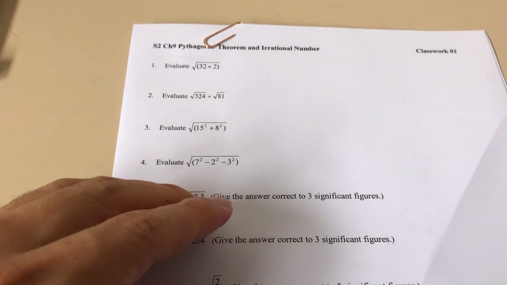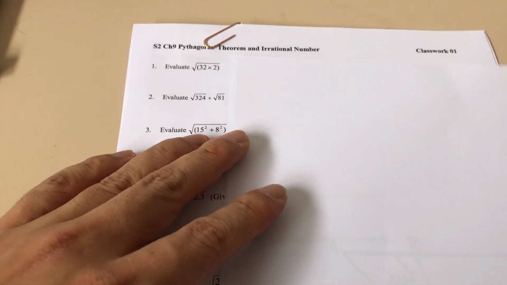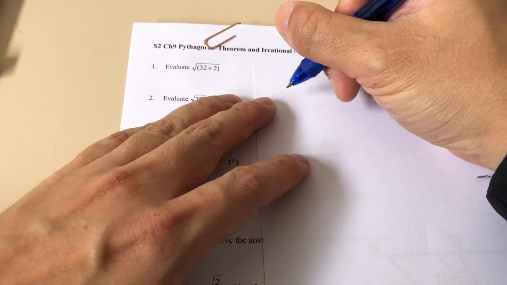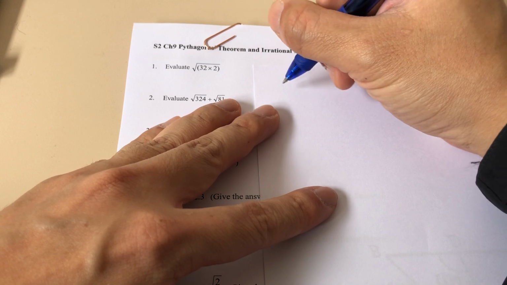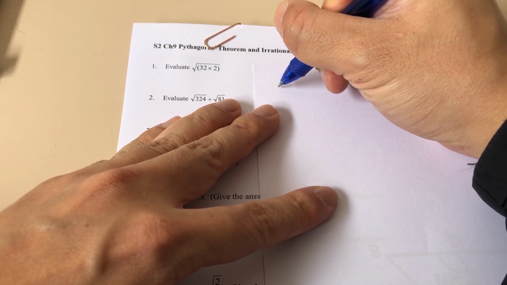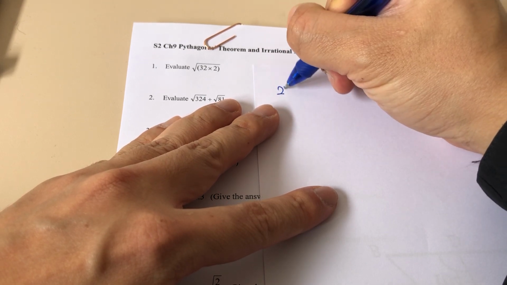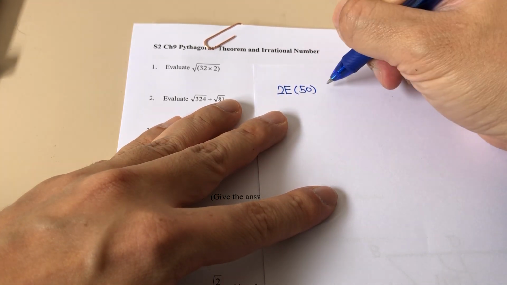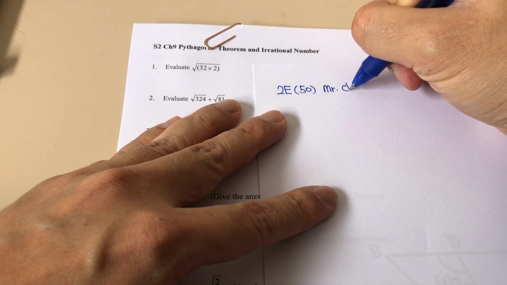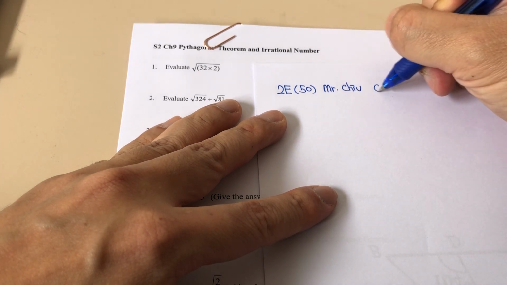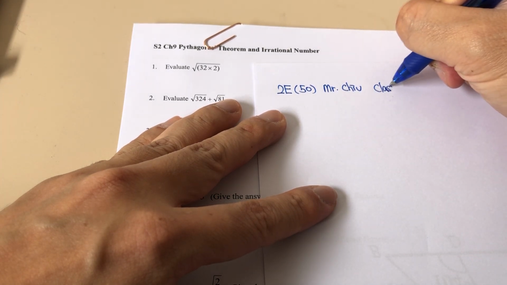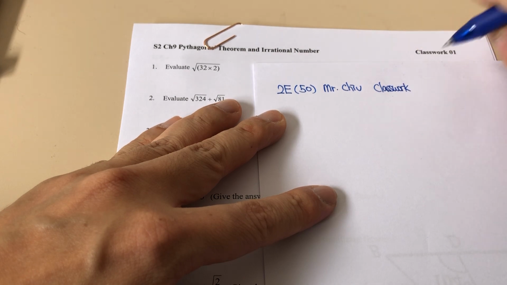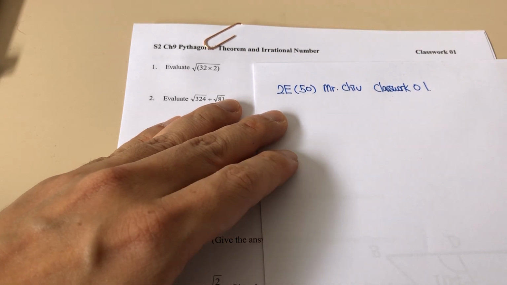So you may do your math on any paper. For example here, write down your class and class number. I am from 2E. I am number 50. So this is Mr. Chiu, and I'm doing classwork 1. Okay.